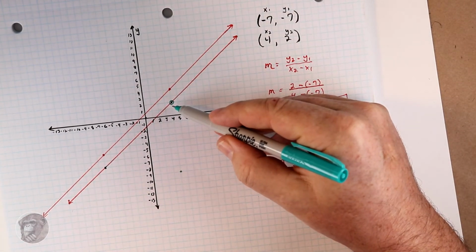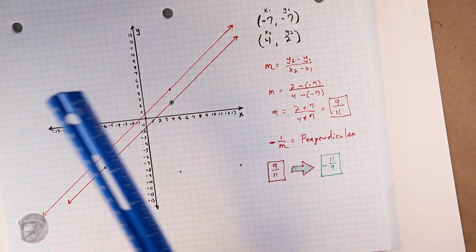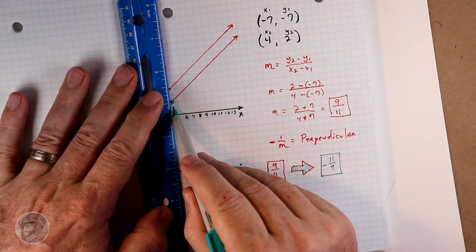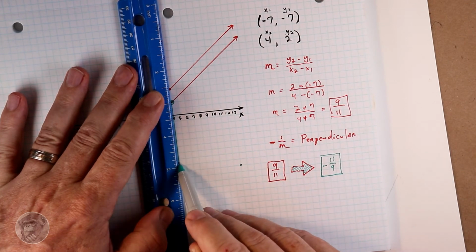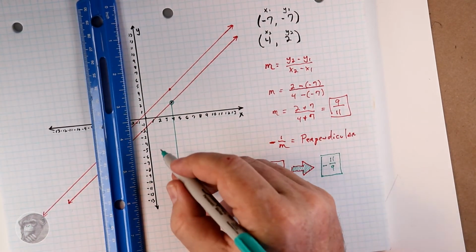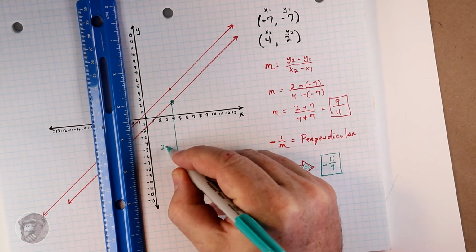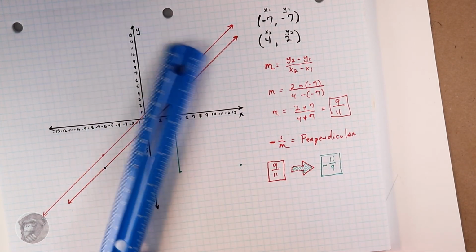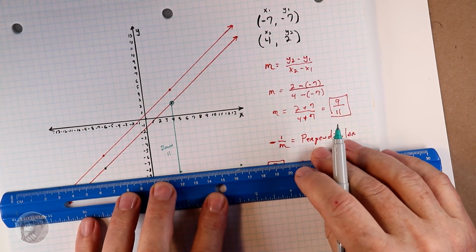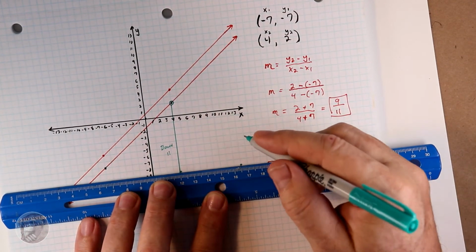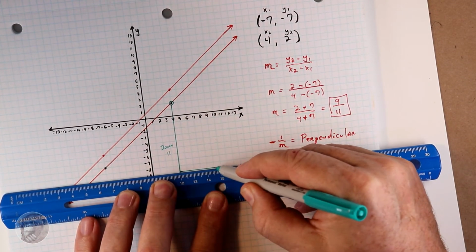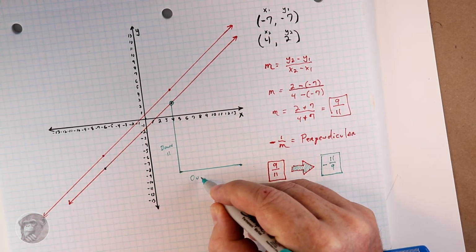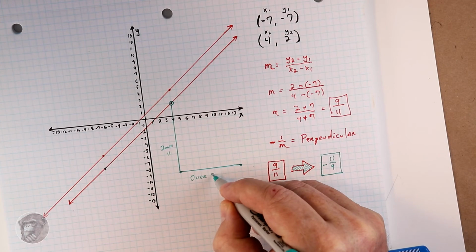Again, we're going down 11, and then over 9.